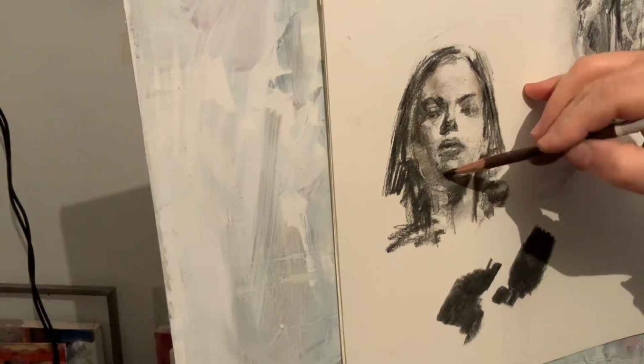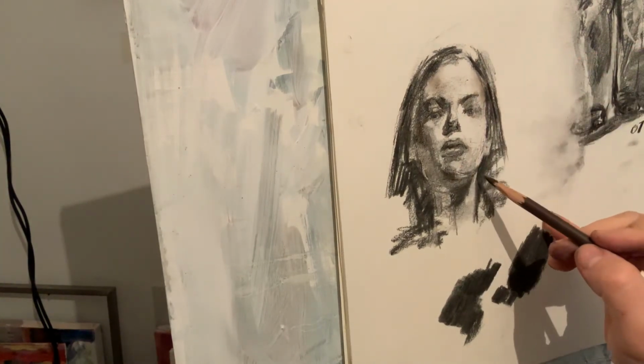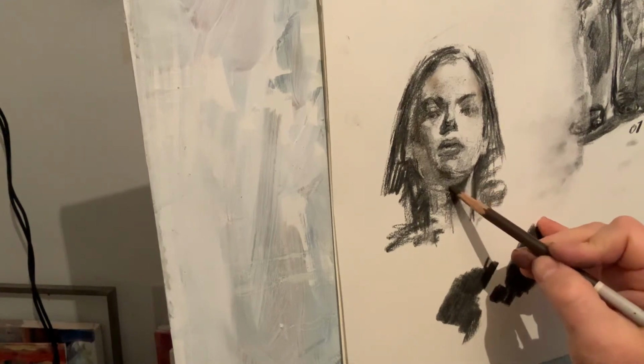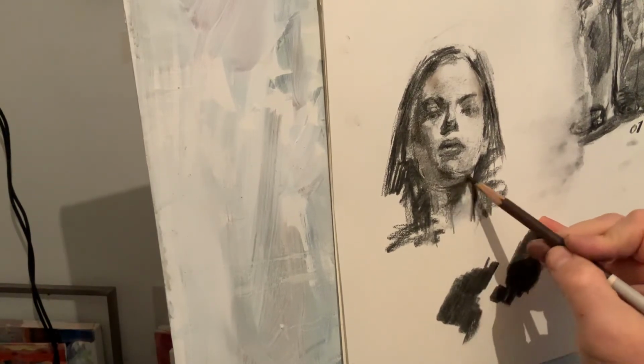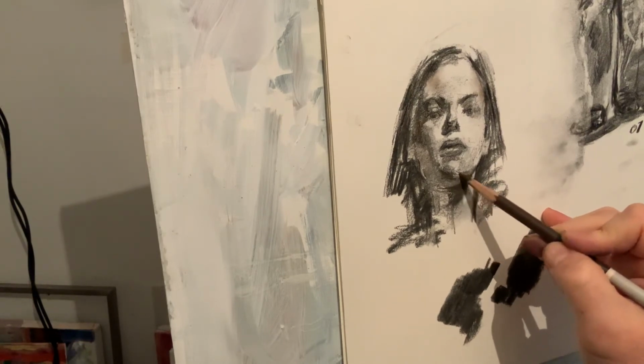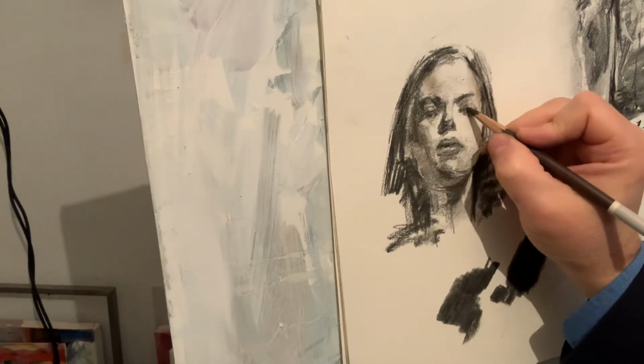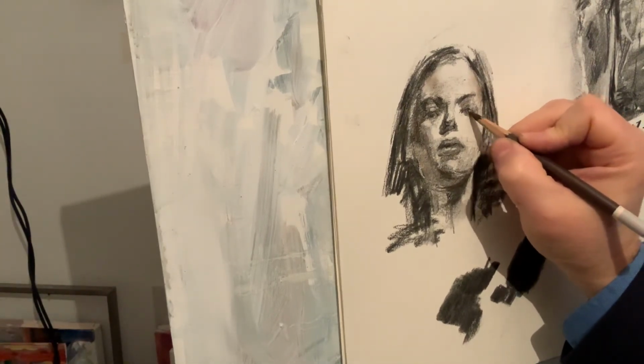And then starting, coming right down here on her cheek, and neck. Highlighting this a bit more, the eye.